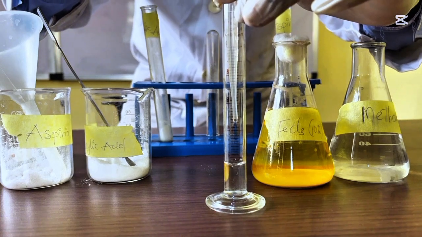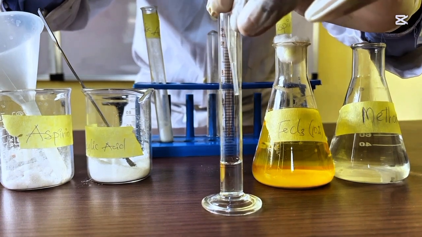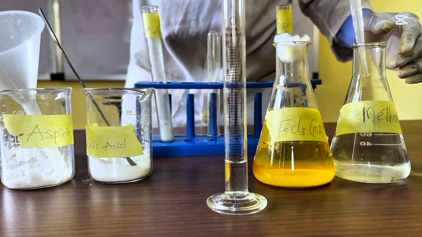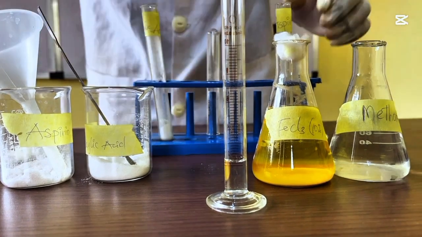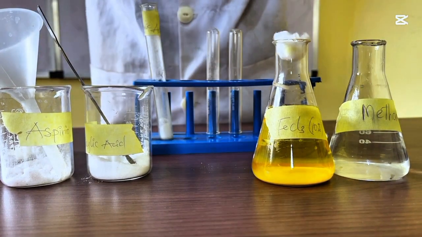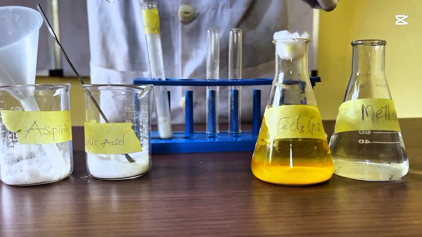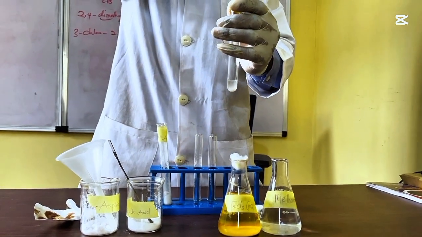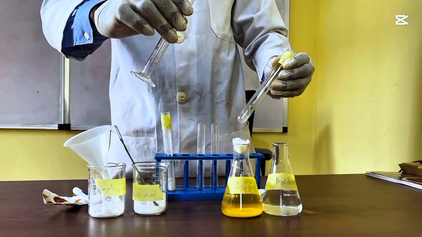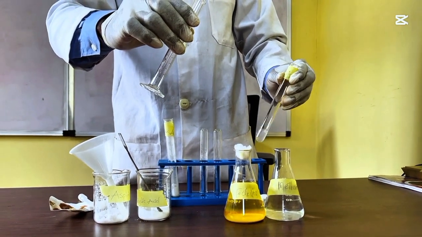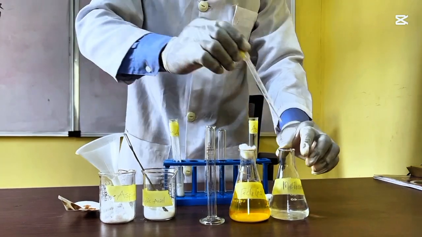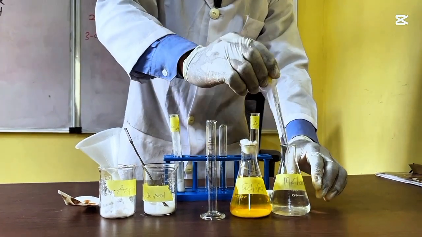Make sure that it is 2 mils. Don't get it more, don't get it less. I'm adding now to aspirin, 2 mils. Then you can agitate this, and allow it to rest while you measure another 2 mils of methanol.